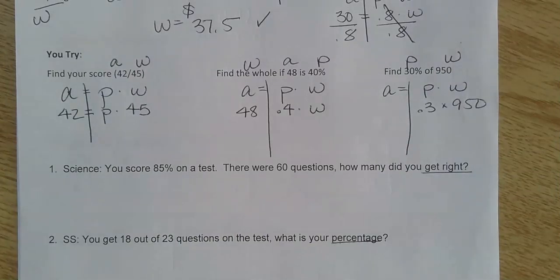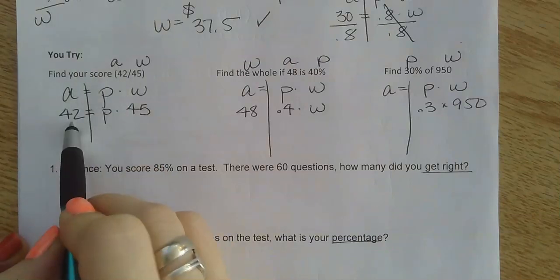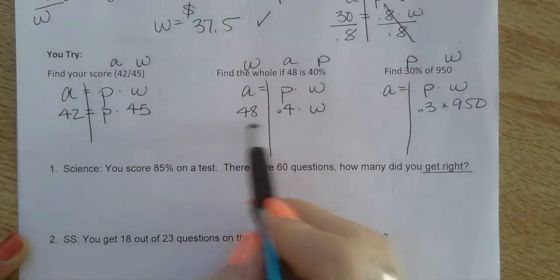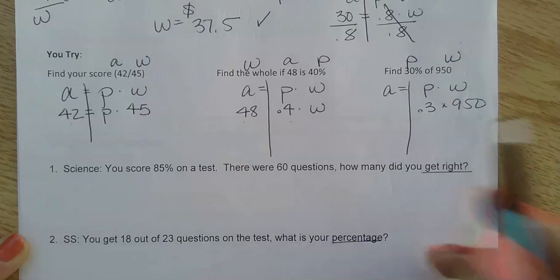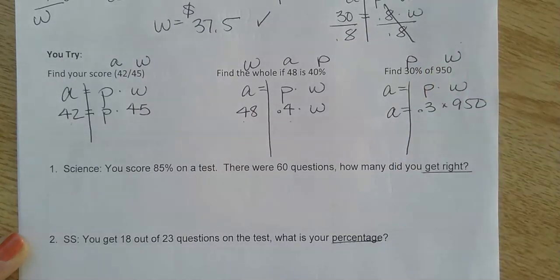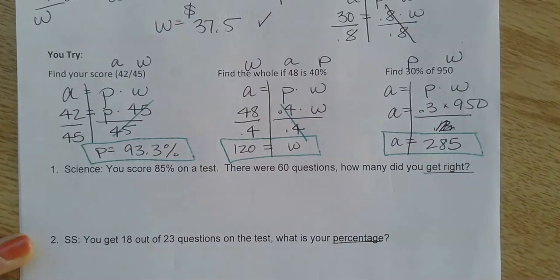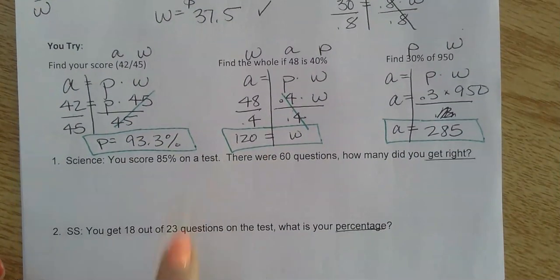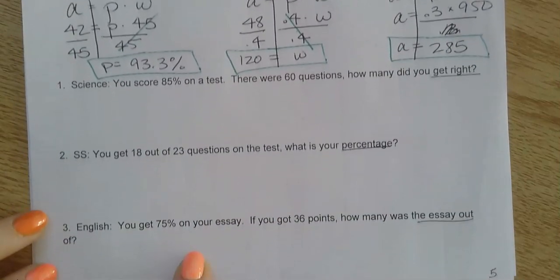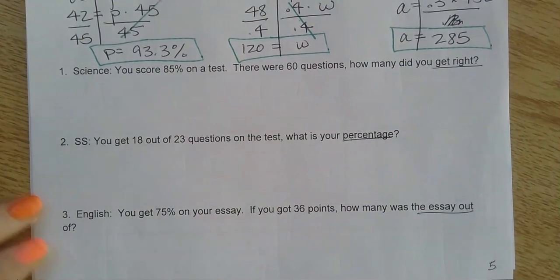Okay, let's just check if you have everything set up correctly here first. Plug in A and W, plug in A and P, plug in P and W, and I'm looking for A, and then you can finish solving these in your calculator. Okay, there's my answers for these ones. And then make sure these are done and ready to check before you hit play again, and we'll finish it up.